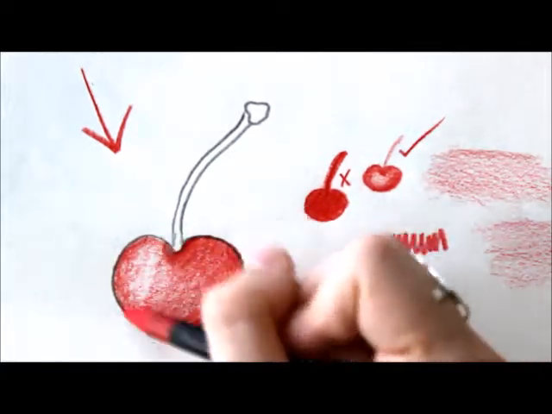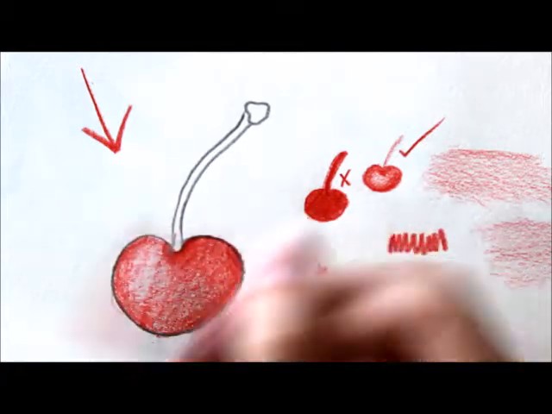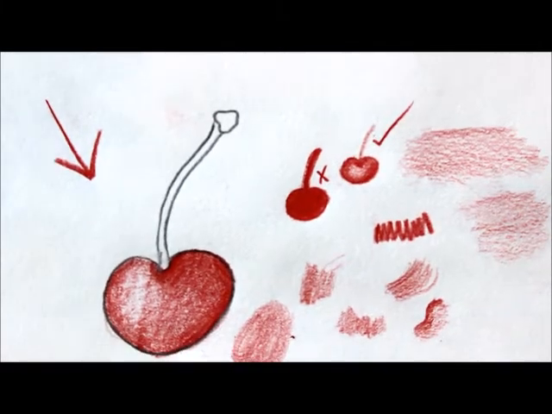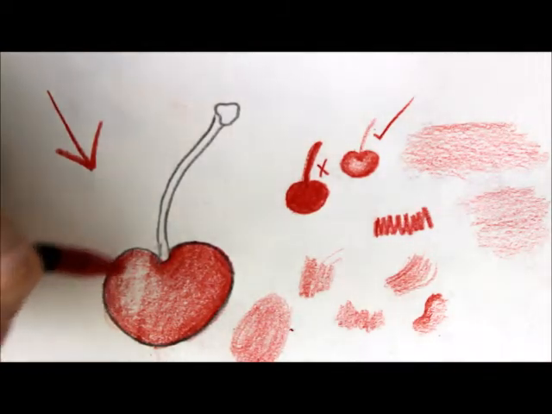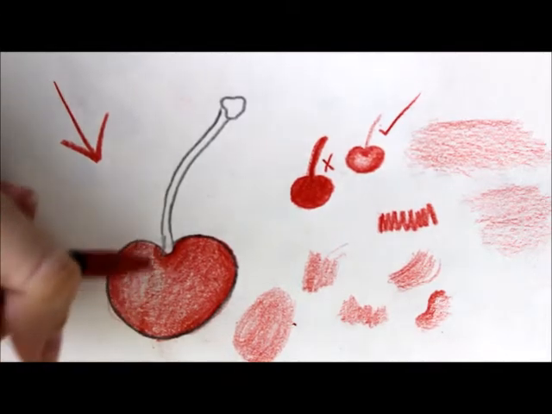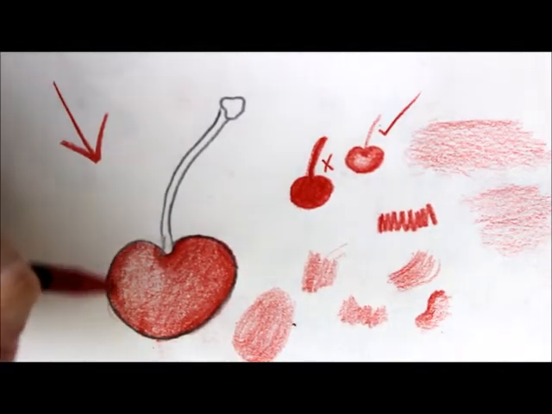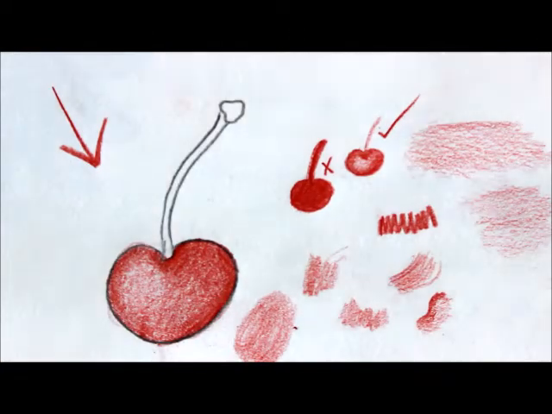Now on this side, I am having some difficulty getting that angle. I want to follow the curve of the shape, but my wrist doesn't really like that. So you can do two things. You can change the paper, or you can change yourself. So if I'm approaching it now from the upside down side, you can see that it's much easier for my wrist to follow the curve of the cherry. Now that is basic shading on a cherry.